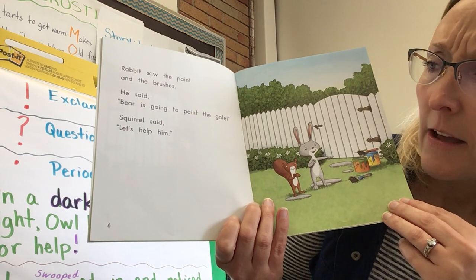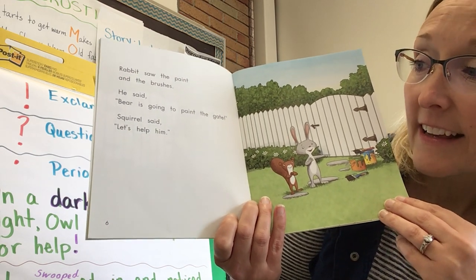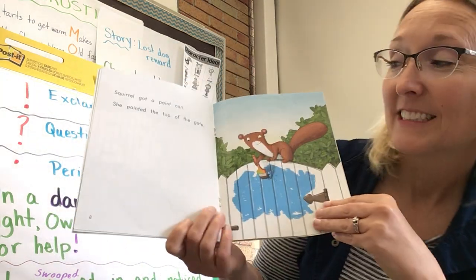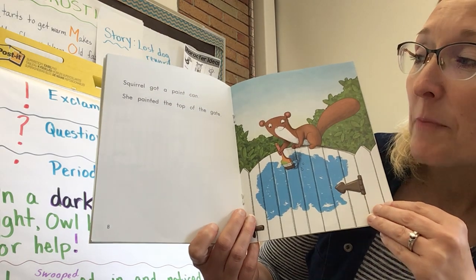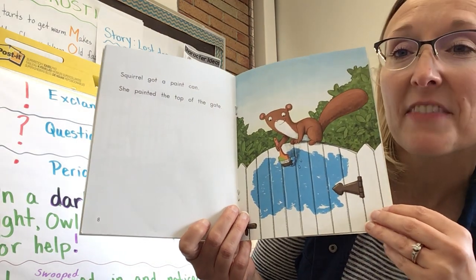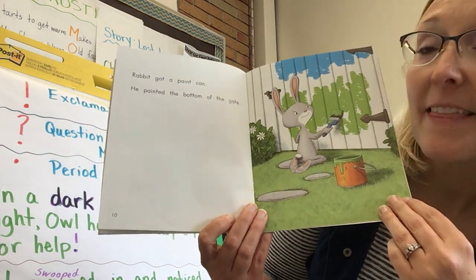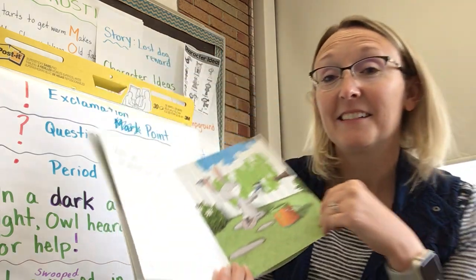He said, "Bear is going to paint the gate." Squirrel said, "Let's help him." Uh-oh, that's not why that paint's there. Squirrel got a can of paint. She painted the top of the gate. Rabbit got a paint can. He painted the bottom of the gate.